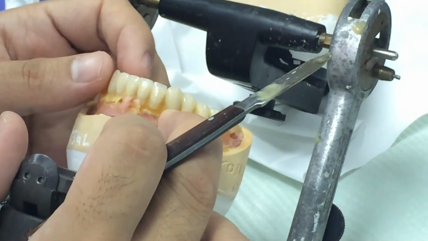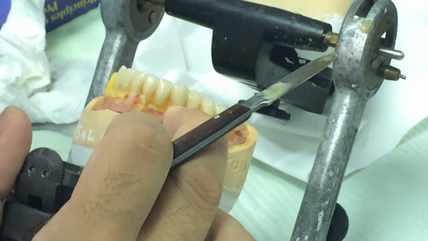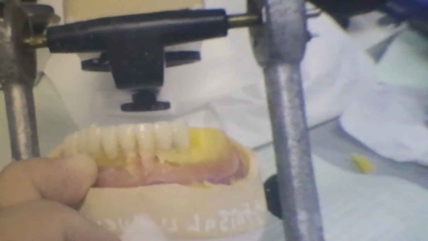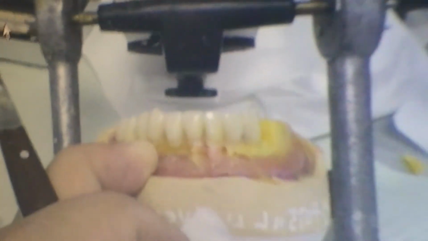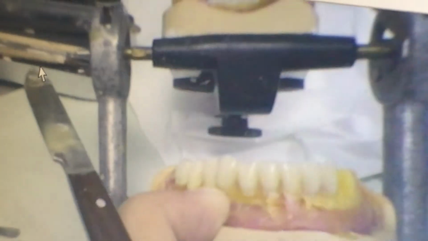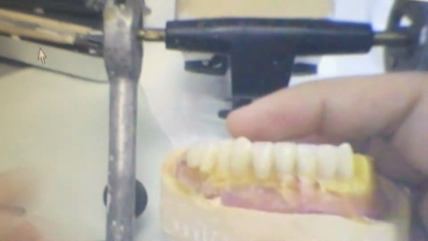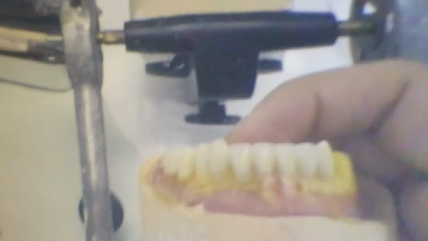So the wax rim has the relation from the guidelines. The wax rim gives you the correct position for the teeth. That means this is the sequence: guidelines, wax rim, teeth set-up. Is it clear?